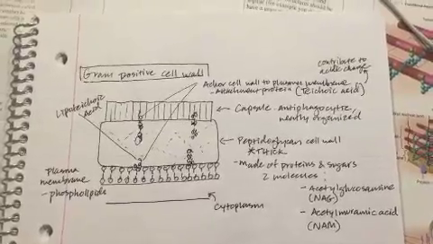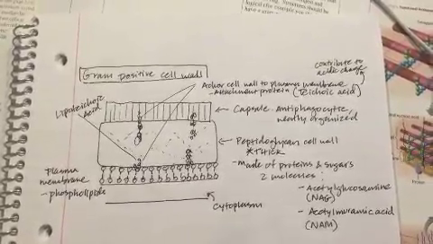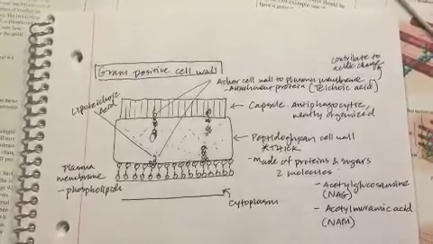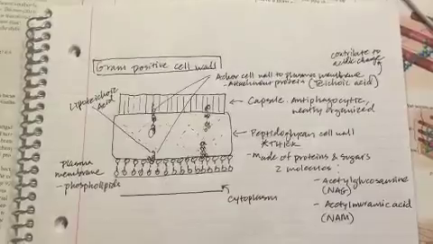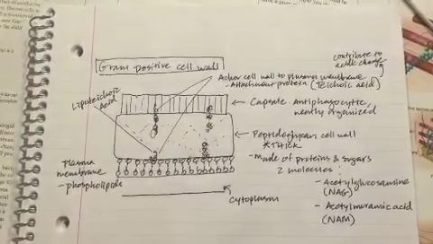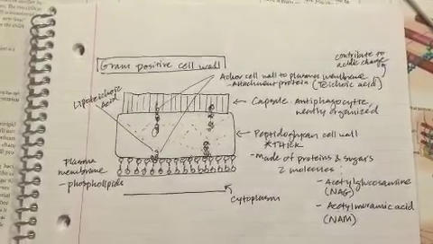Hi, this is Hillary, and I'm presenting my hair pulling concept for Chapter 4. I chose the basic structure of the bacteria cell wall. I'll go over some features and then I'll wrap up with some terminology.